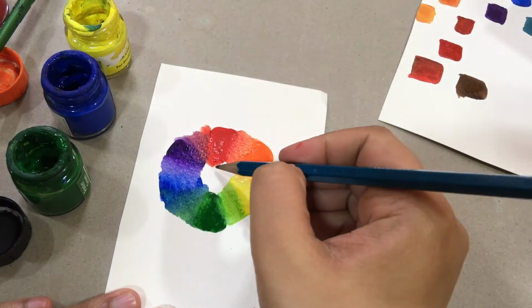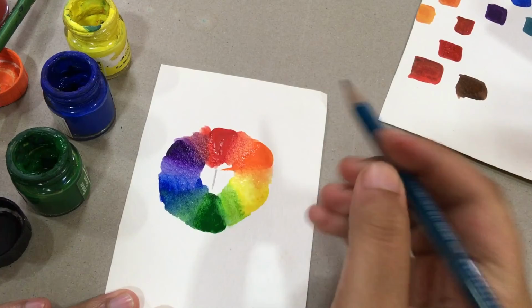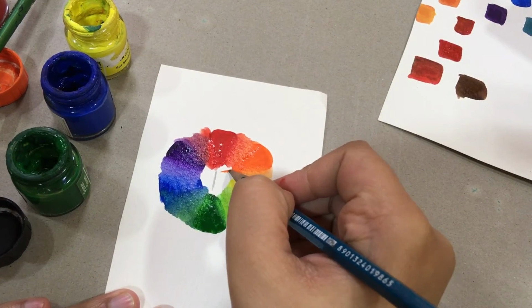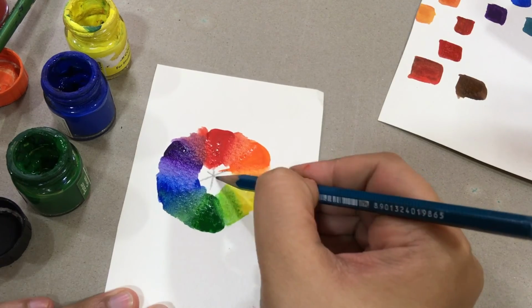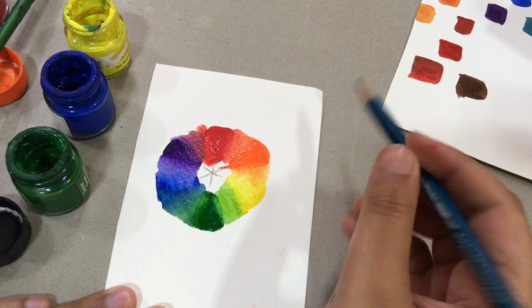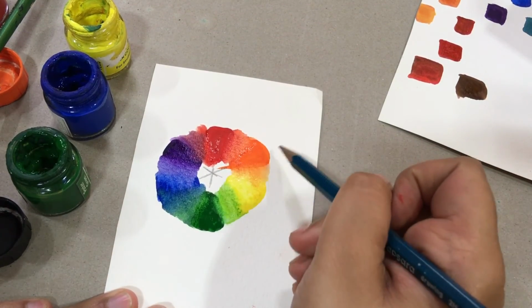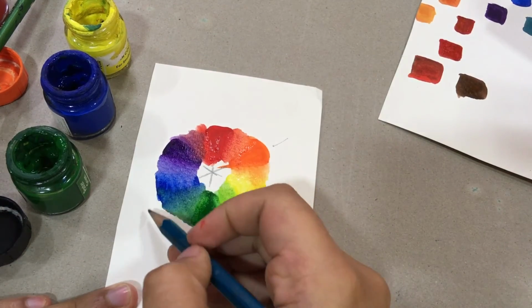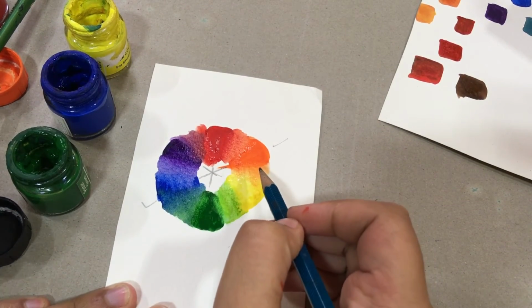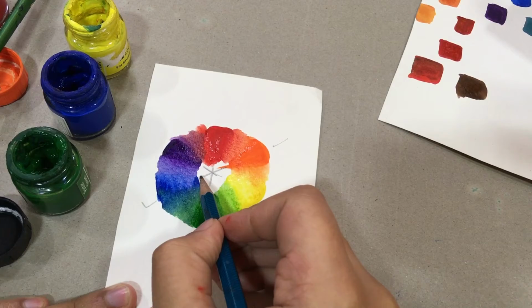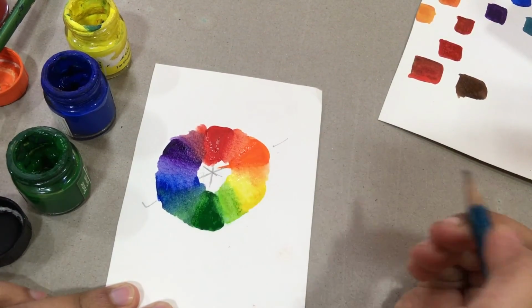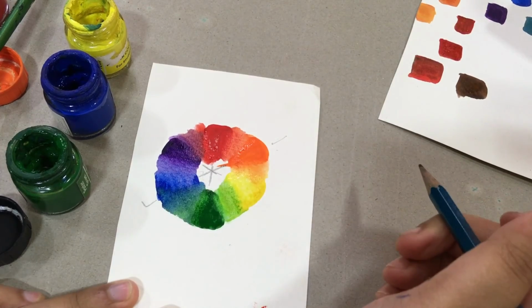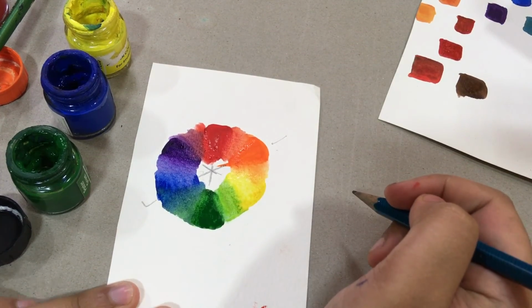For red, the opposite color is green. For orange, the opposite color is blue. For yellow, the opposite color is purple. So if we want a darker shade of orange, I'm just going to mix in a little bit of blue. But if I want a slightly darker shade of blue, I'm gonna mix in a little bit of orange. So this is how complementary colors work in relation to each other.